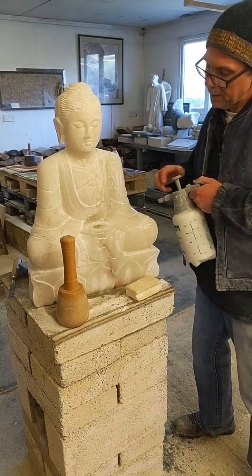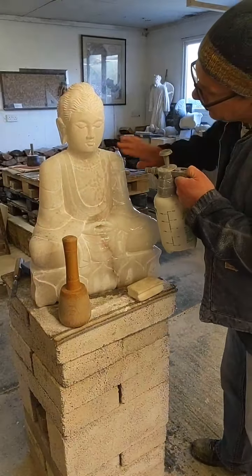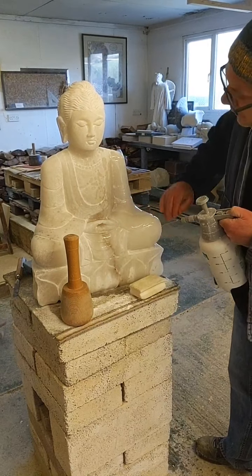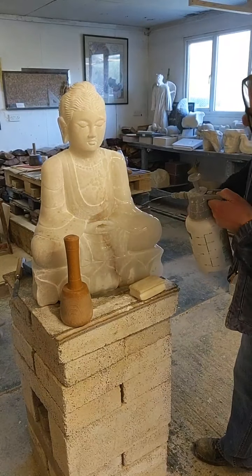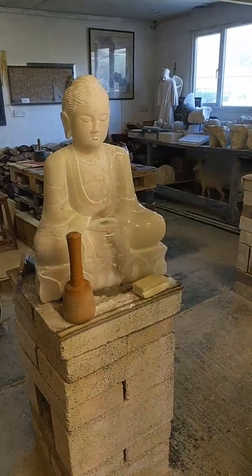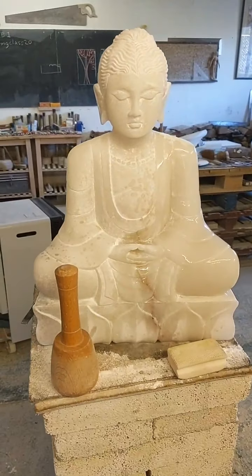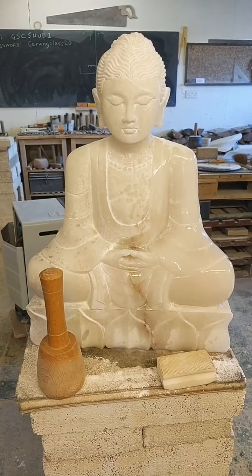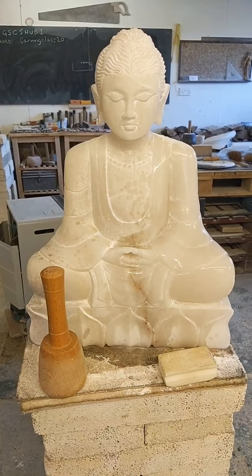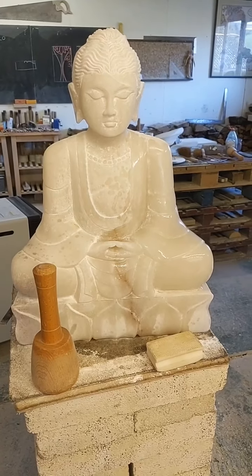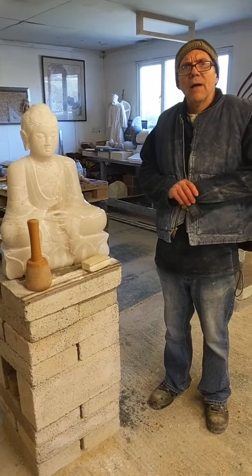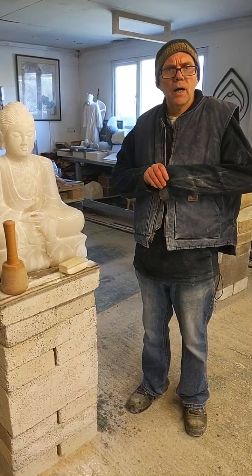Give you an idea of what it will look like. So when it gets polished, it will look more like that. Probably not quite as shiny. I don't actually want it as shiny. So I think I'm going to leave it like that.